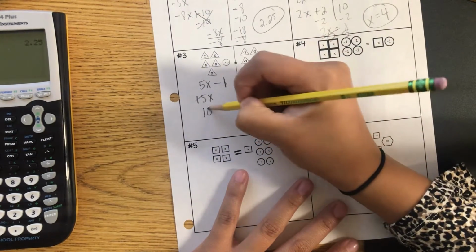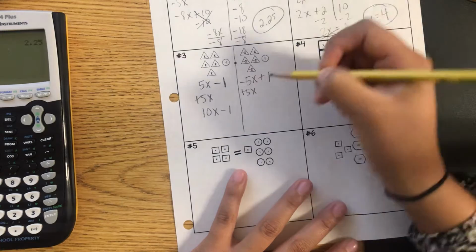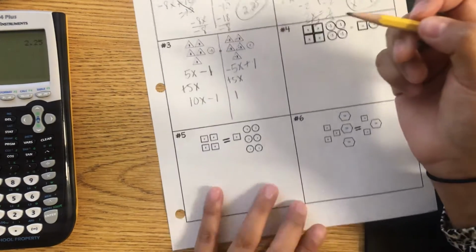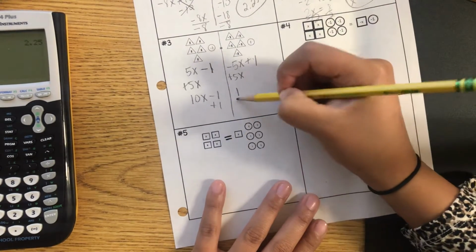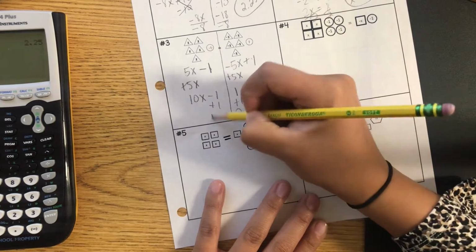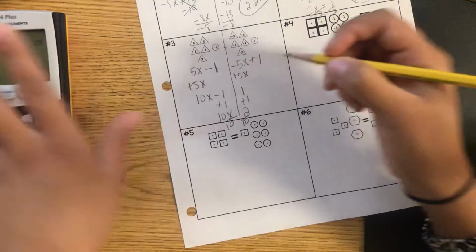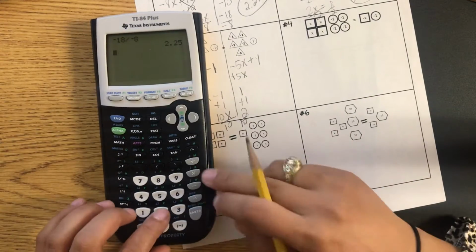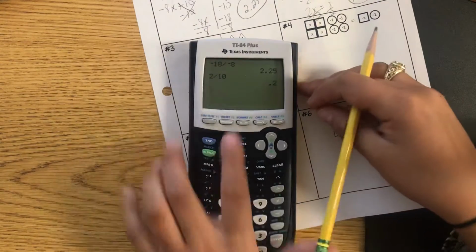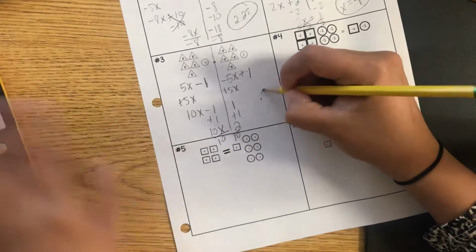5x plus 5x is 10x. I want to bring down this minus 1. I want to bring down this positive 1. And then we're going to add 1. So 1 plus 1 is 2. My last step is divide by 10. And this is one of those where if you do the math correctly, yes, you do get a decimal because 2 divided by 10 is 0.2.